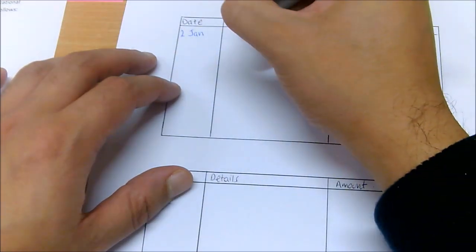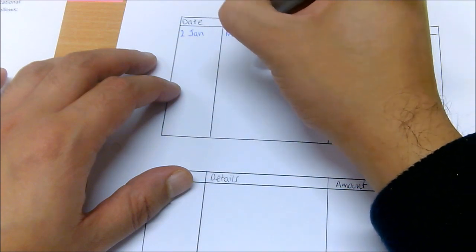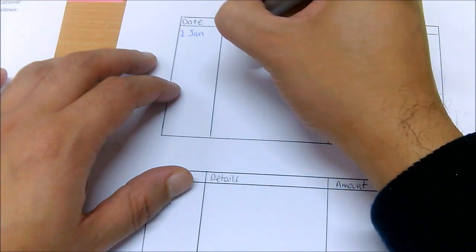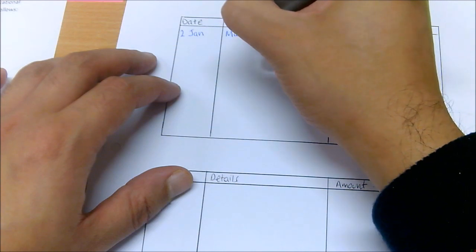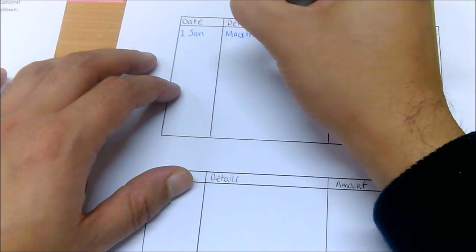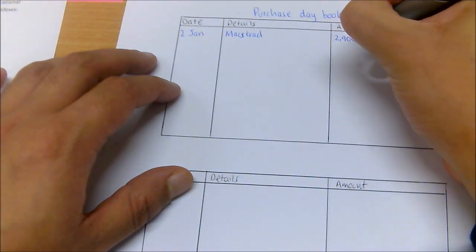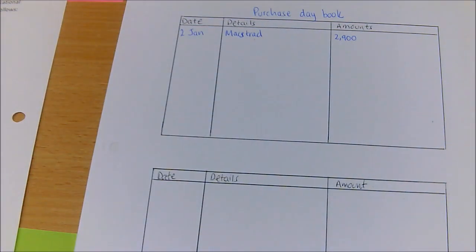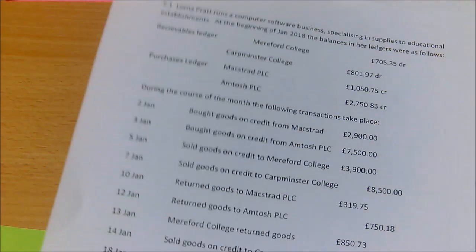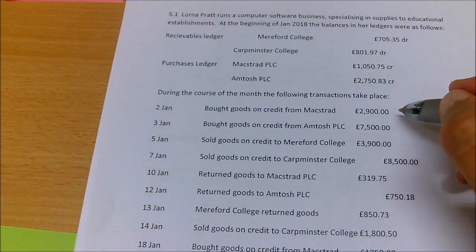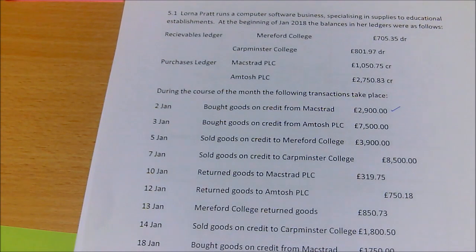The details is the name of the person that you've made this purchase from. And the amount was £2,900. So that ticks off this first one that we've done.